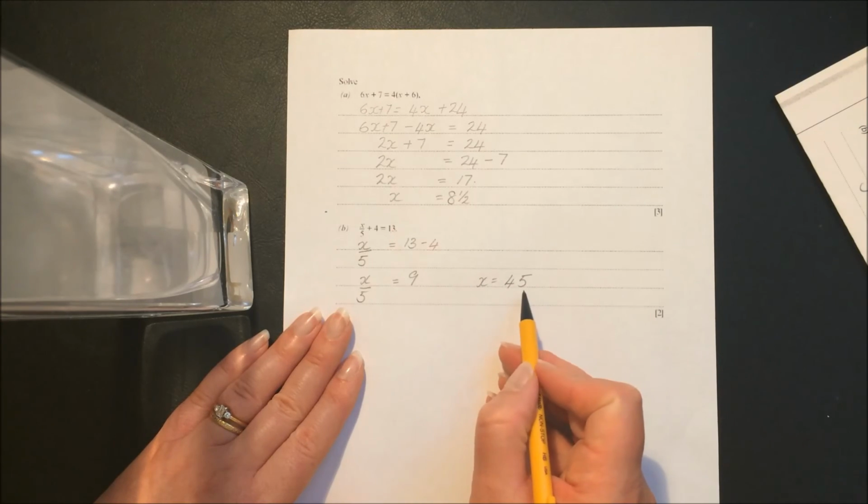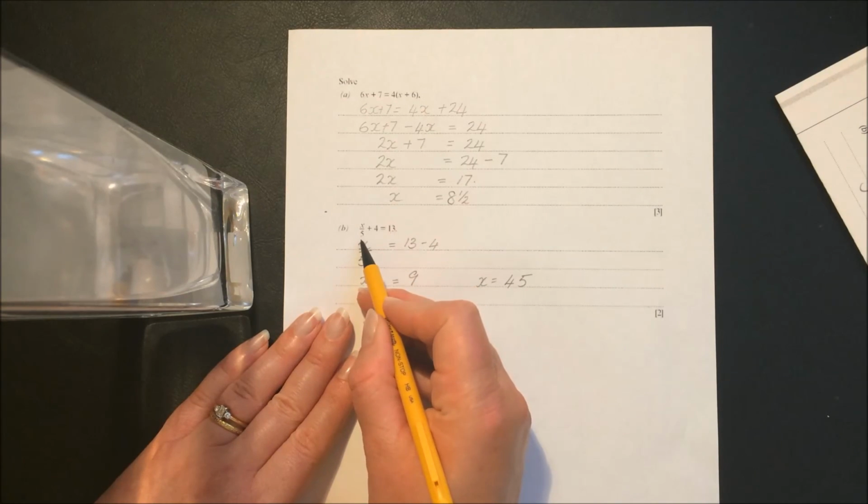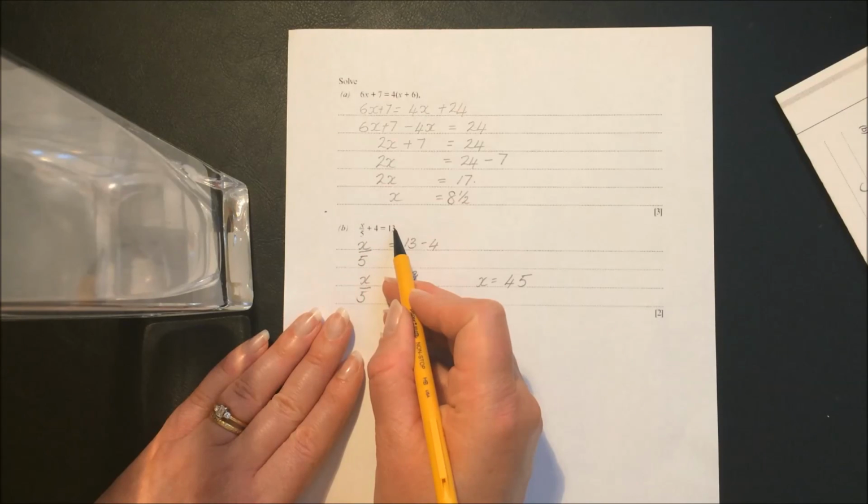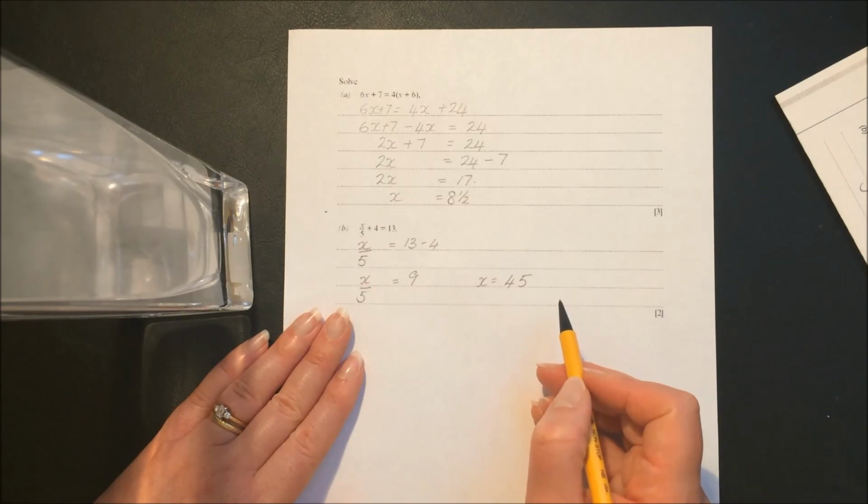Let's check our answers. 45 divided by 5 is 9. 9 add 4 is 13. That one's going to work. Okay, there we are.